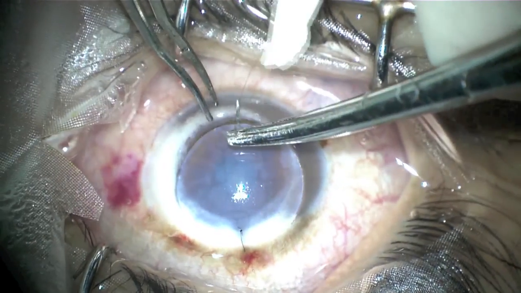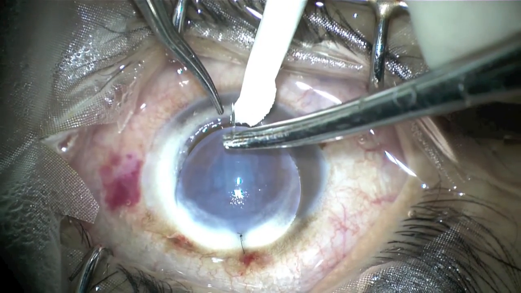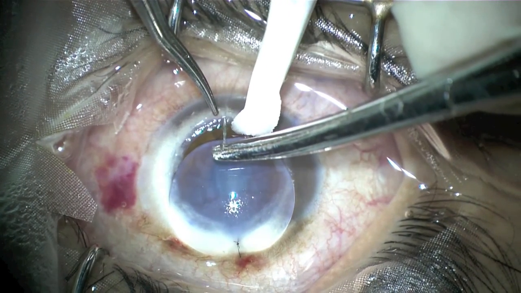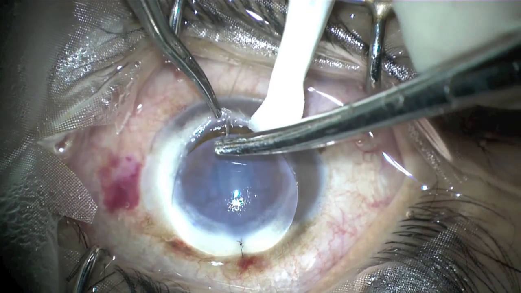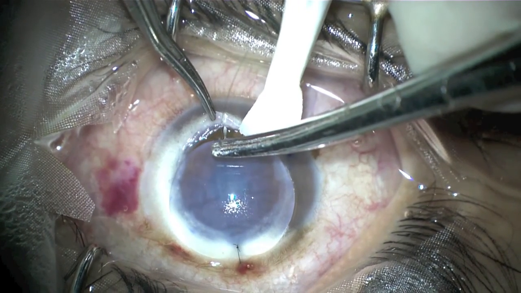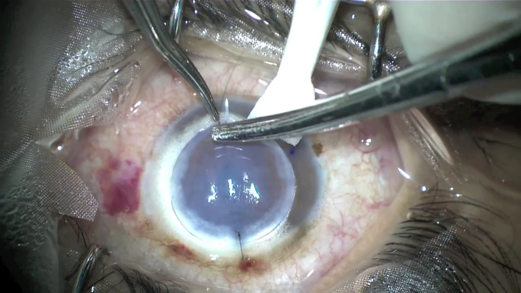Care must be taken while passing the needle through the host cornea. The interface fluid should be completely dried up with the help of a sponge, and the needle should be passed after lifting the host corneal edge.